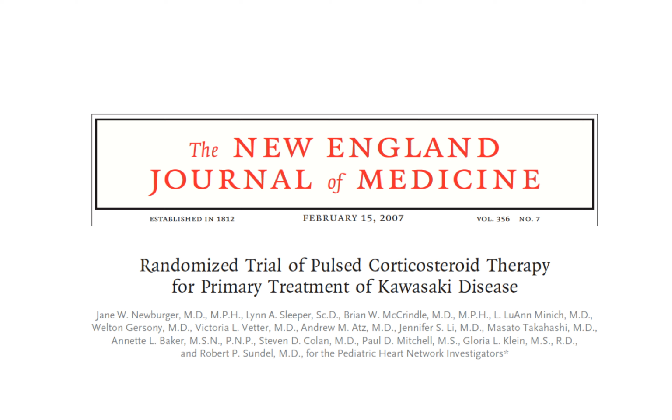So this was the randomized trial of pulsed corticosteroid therapy for primary treatment of Kawasaki disease. I know the tests were kind of basic, but I did enjoy this trial a lot because it's simple, straightforward, nicely done, and easy to understand, for me at least.